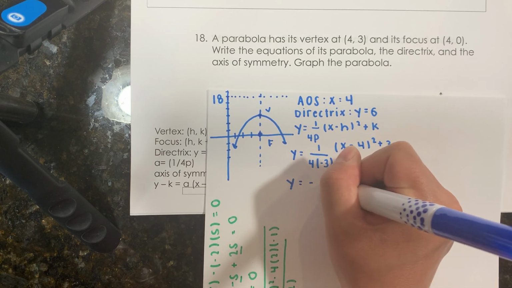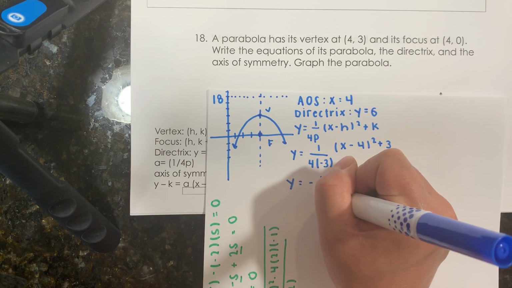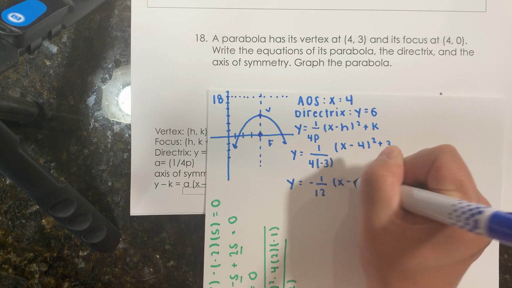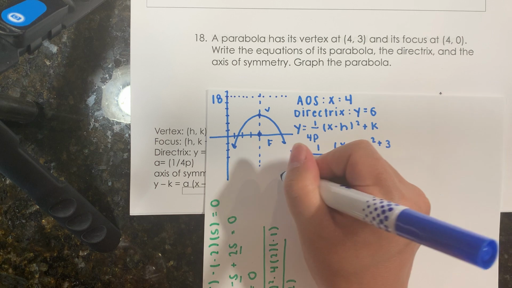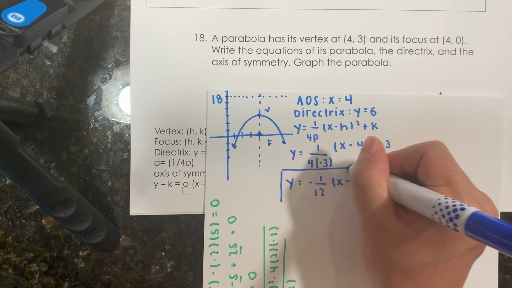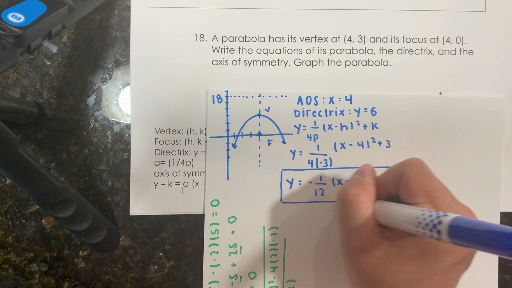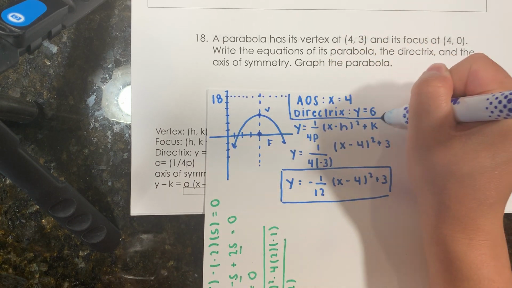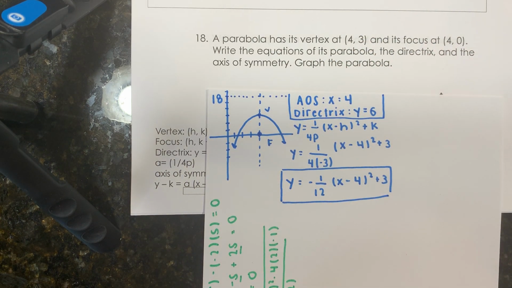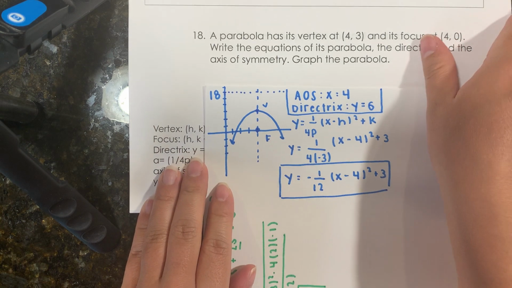And my answer is going to be y is equal to negative 1/12 (x minus 4) squared plus 3. That's my equation of the parabola. My diagram is here. My axis of symmetry and directrix is here. And that concludes number 18.